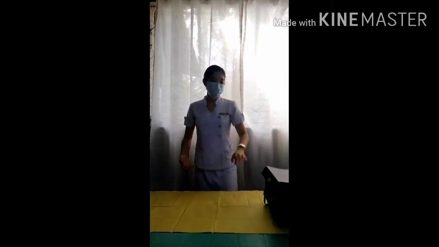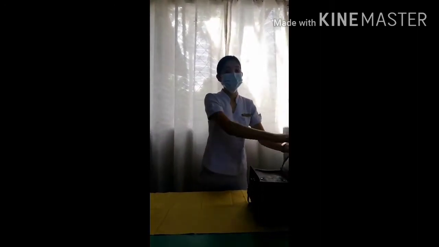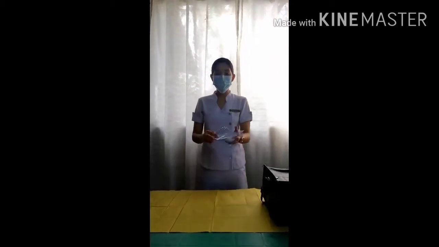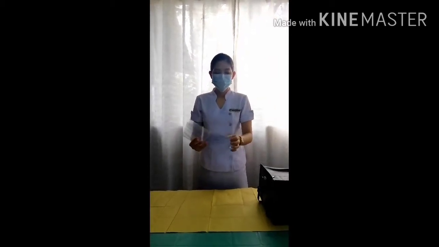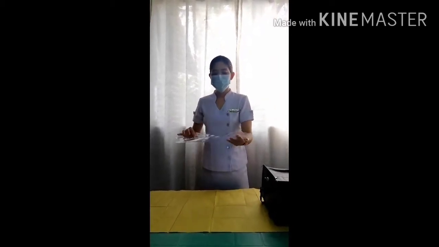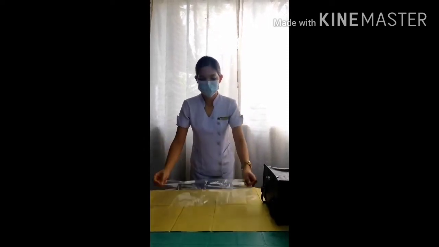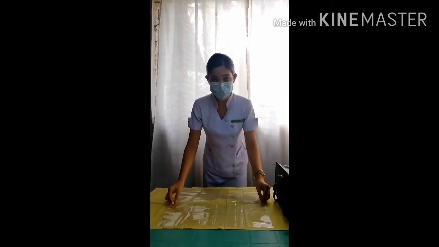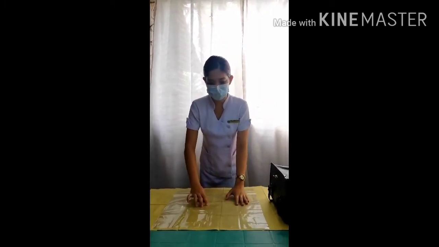After that, we open our bag and get our plastic lining, which will be in contact with our paper lining. The clean side is in and the folded part is out. So this is our folded part out, clean side in, touching the paper lining in order to provide a non-contaminated work area.